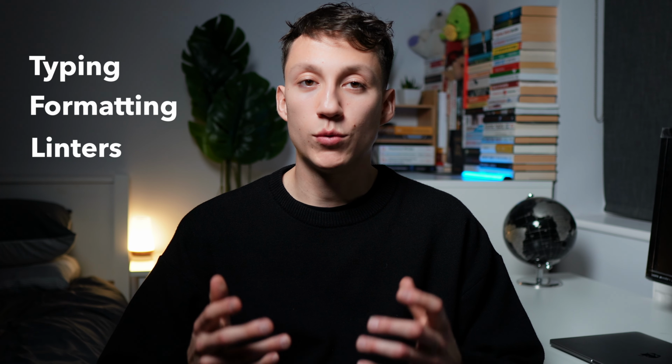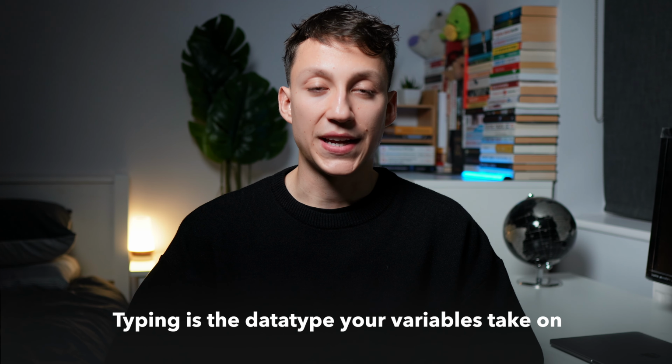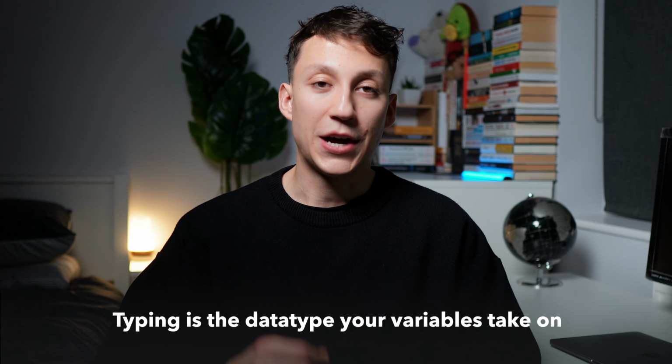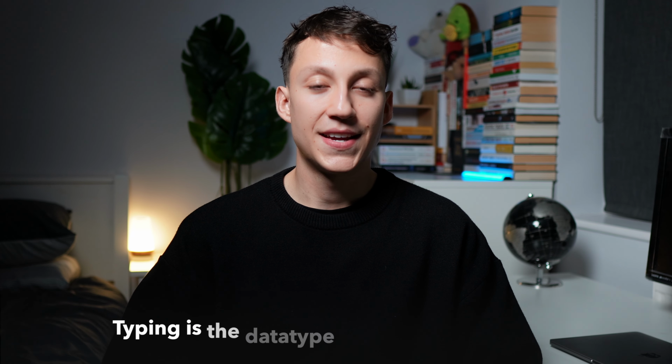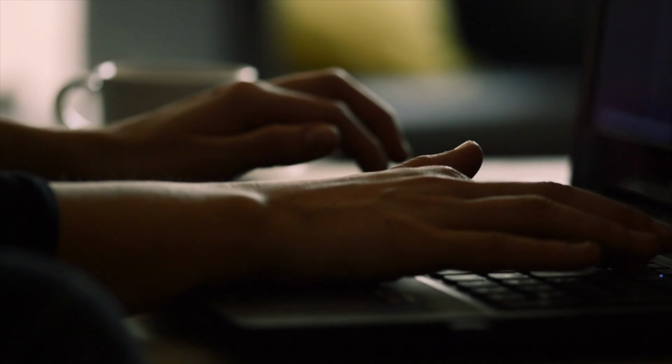Testing is not the only thing you need to write high quality production code. Things like typing, formatters and linters are also equally as important. Typing refers to the data types your variables take on, and also the input-output types of functions and classes. It's not actually typing on the keyboard, it's literally the type of variable that you'll have.